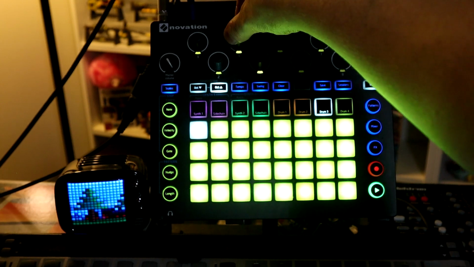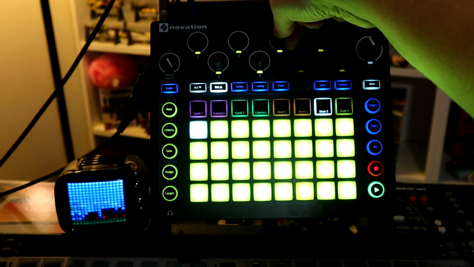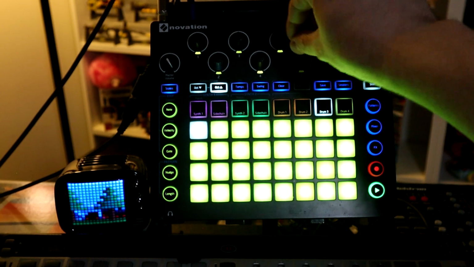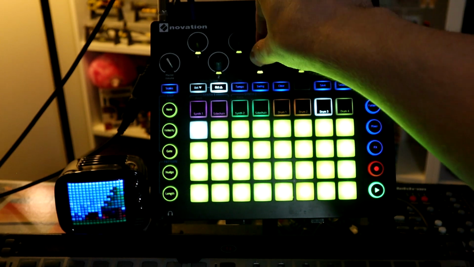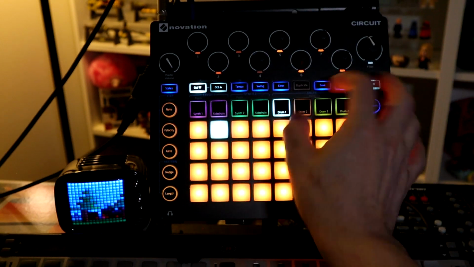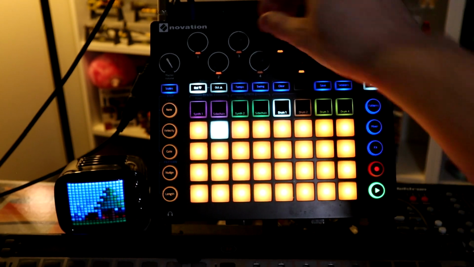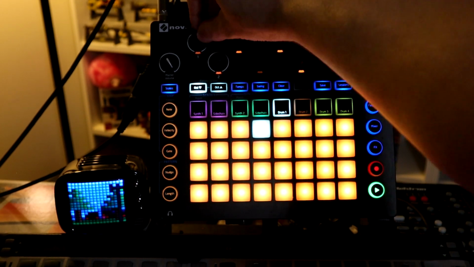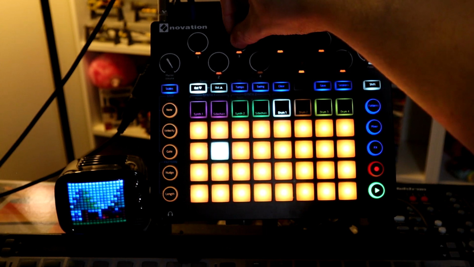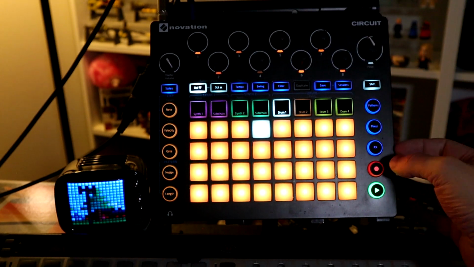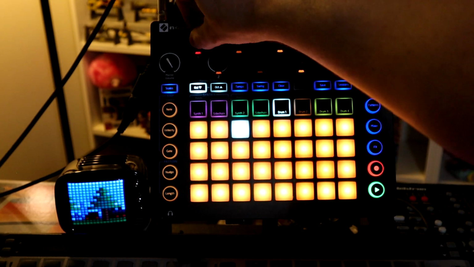We're in the hi-hats area, so play around with that. Turn up the decay a little. Turn up the pitch. You can also record the pitch.